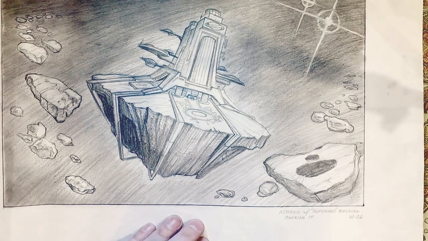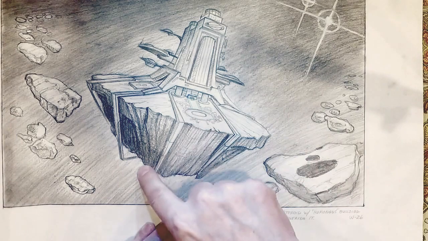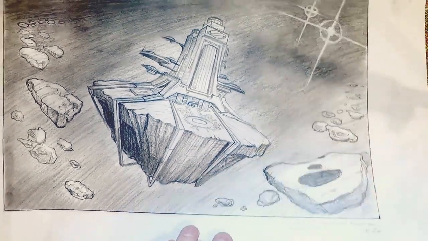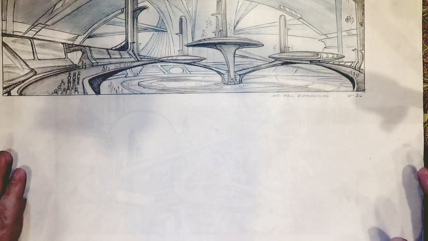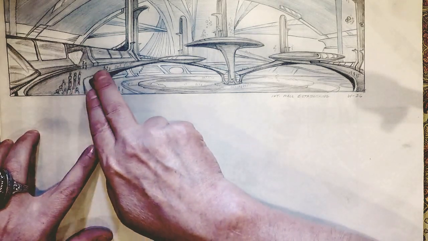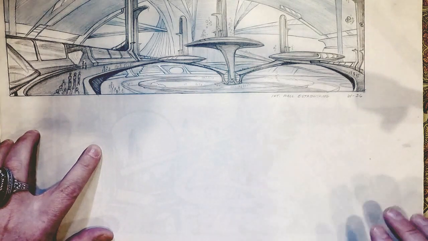It's an asteroid with buildings on it. They're held on with some sort of a strap or something. This is an outer space mall, and you can see people walking to outer space department stores.